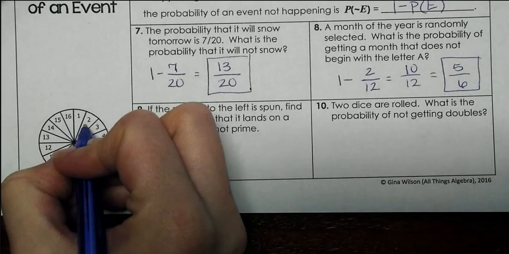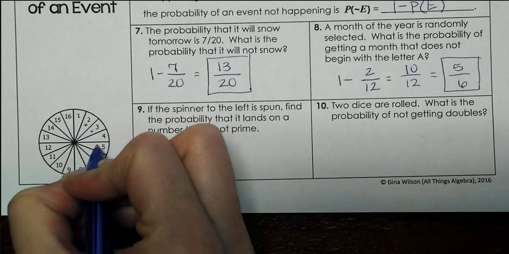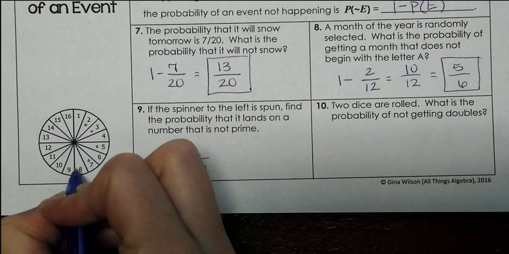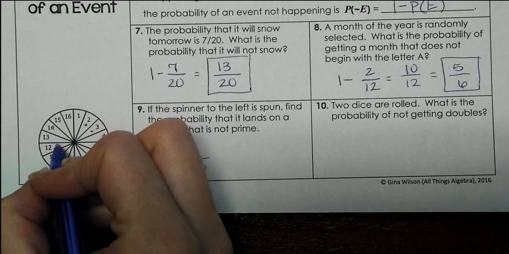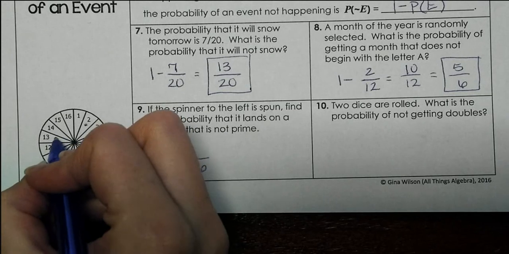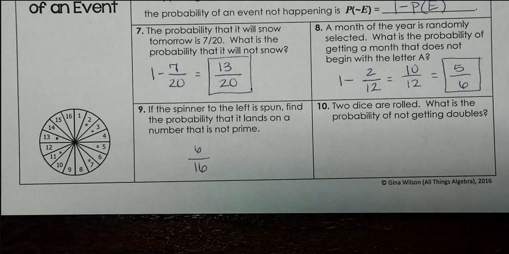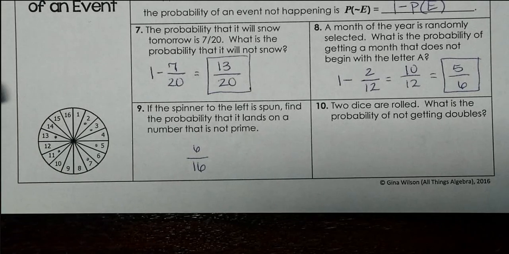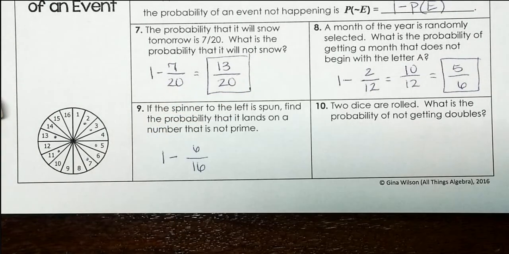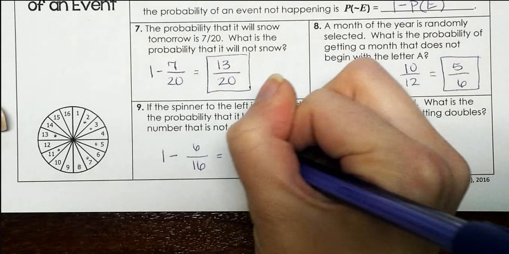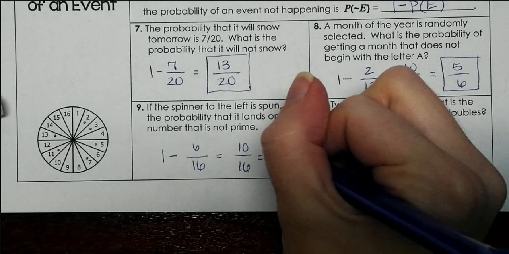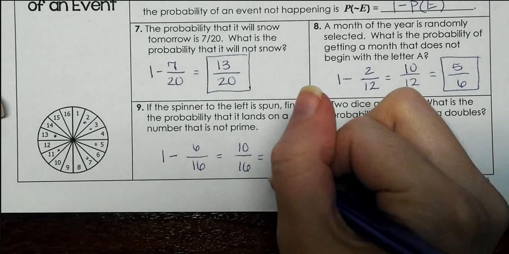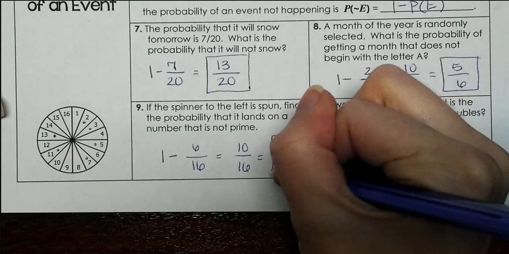We have 1, 2, 3, 4, 5, and we have 6. Okay, so the possibility of it being prime is 6/16. So the possibility of it not being prime, we have to take 1 minus that. So we end up with 10/16, which reduces, if you reduce that, you end up with 5/8. And that's our answer.